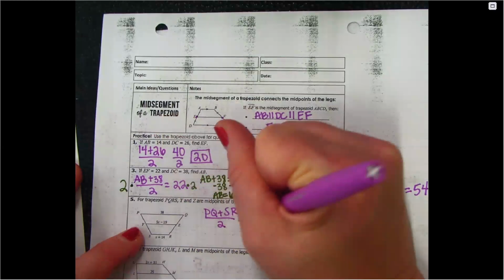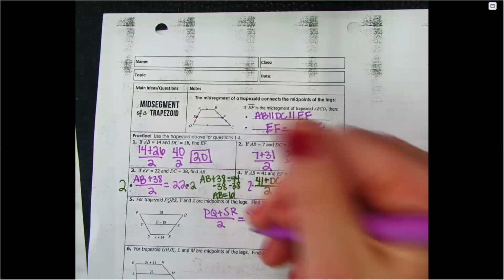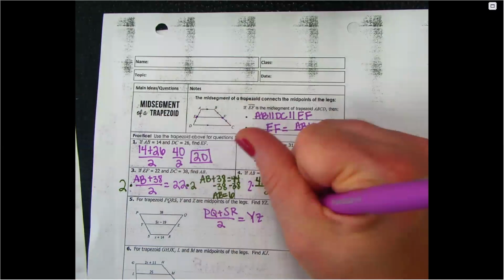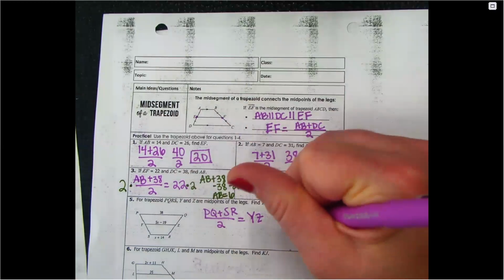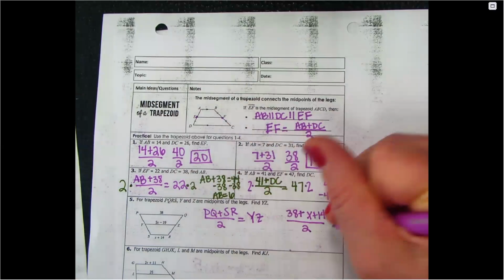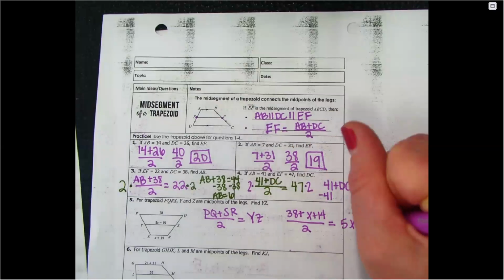You are just going to have to plug in the information. So PQ is 38 plus SR, which is x plus 14, divided by 2 equals 5x minus 19.